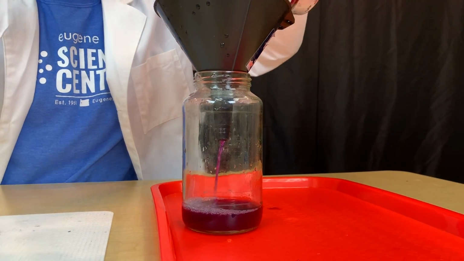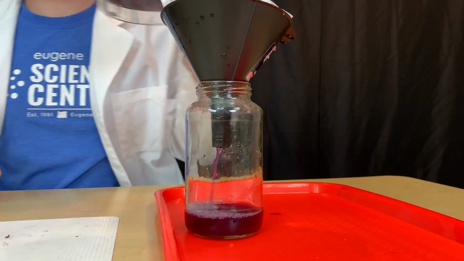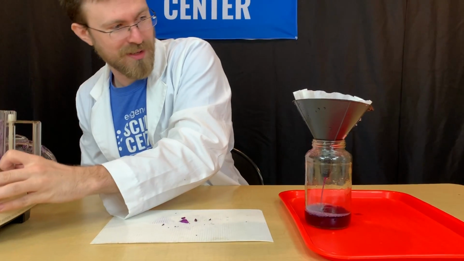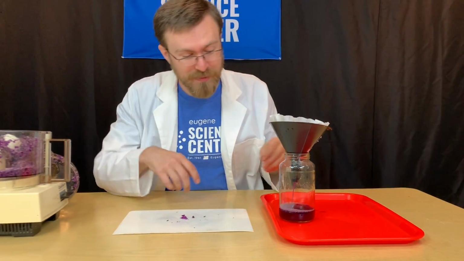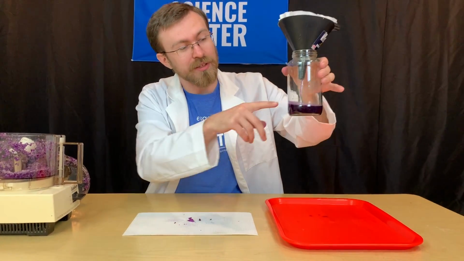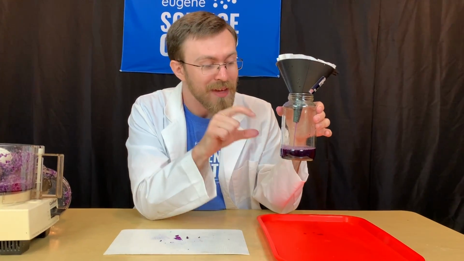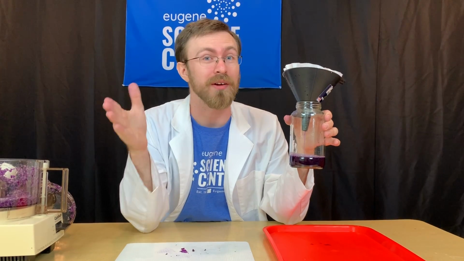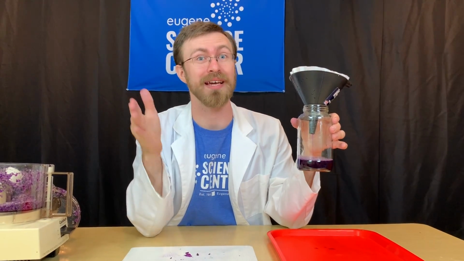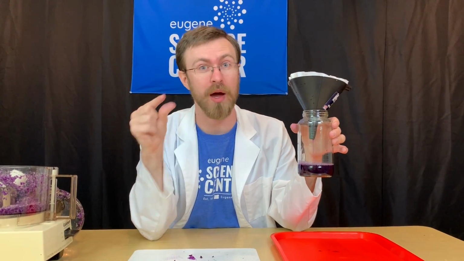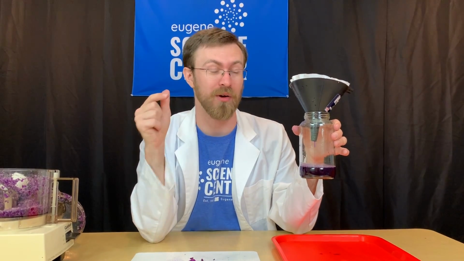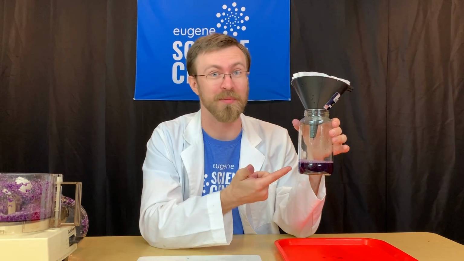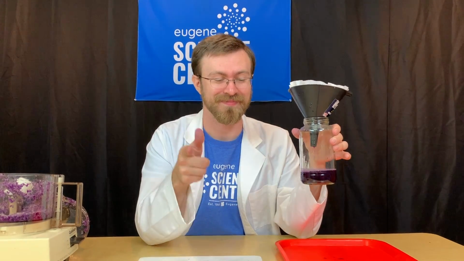All right. So it's going to need to drain off for just a second here. And while it doesn't look like there's a lot here, even a small amount of this indicator can tell you whether or not something is going to be an acid or a base. We're going to actually just be using a little dropper full for our experiments. And that's going to be more than enough for all the experiments that we're going to need to do today.